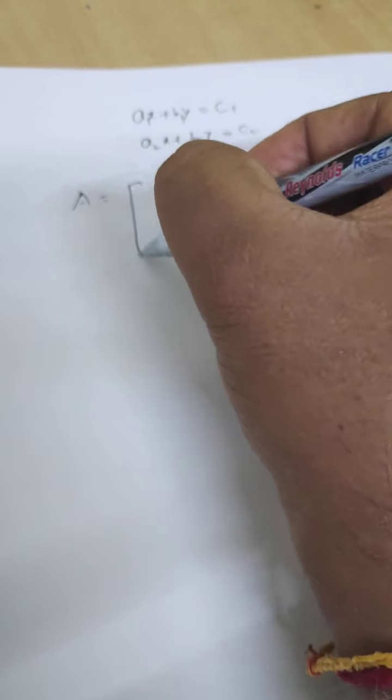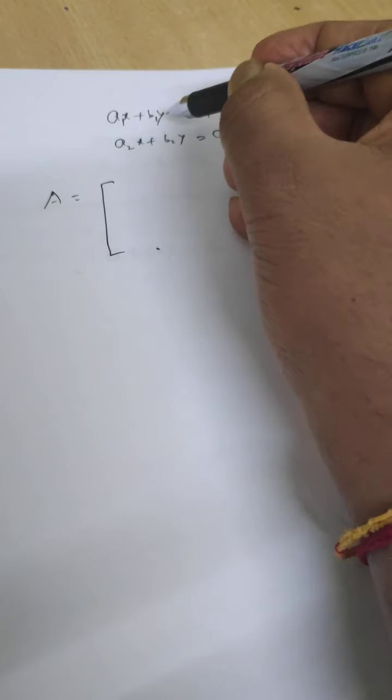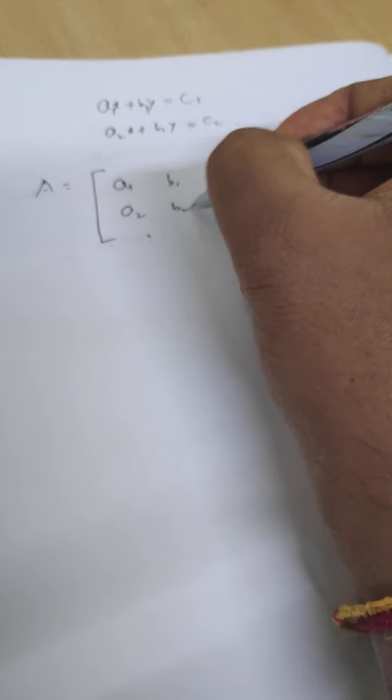Now how can we solve? We'll take a matrix in which we take the coefficient of x and the coefficient of y. Here it is a1, a2, b1, b2. This is the coefficient of x and coefficient of y. Then what are the variables? The variables are x and y. So we'll take x and y in another matrix, say X. Next is B. B is c1, c2.